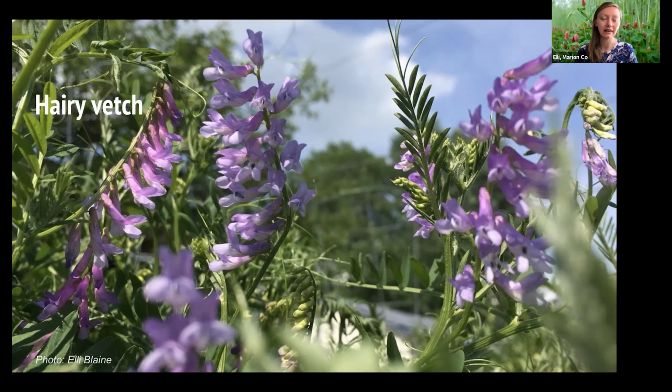But it is a legume, and so helps to fix nitrogen in our soils. It is also really fast growing in the spring and produces a ton of above ground biomass. So it is a species that for about a 1 by 1 foot, like a foot square of space, can produce about a pound of biomass of living green mulch. And so that can be used in the spring to help with mulching.